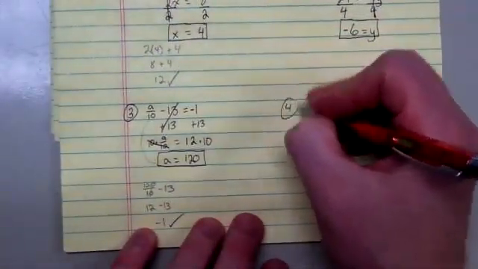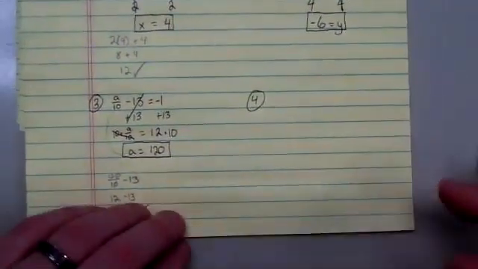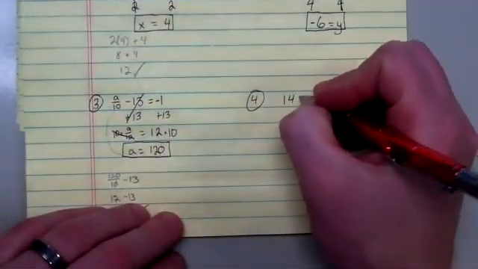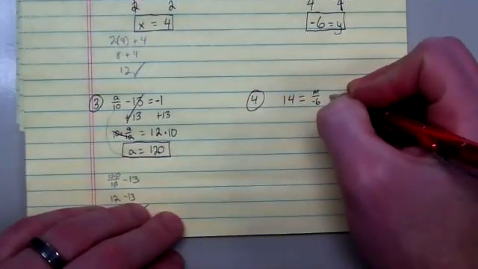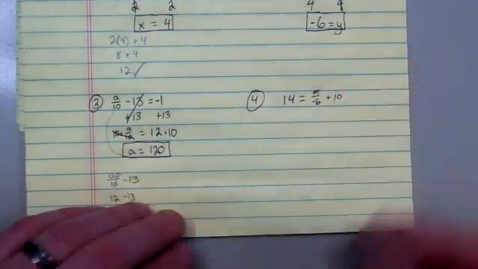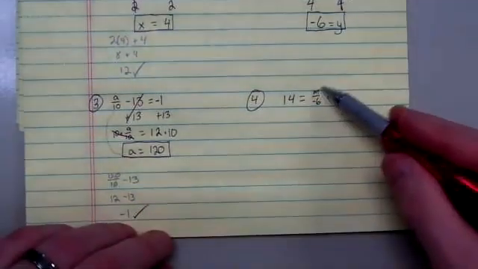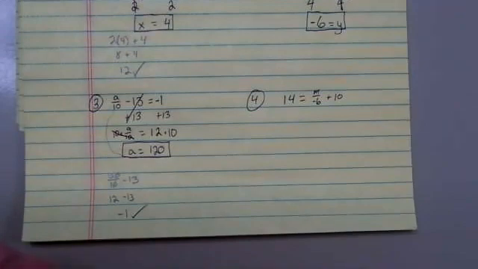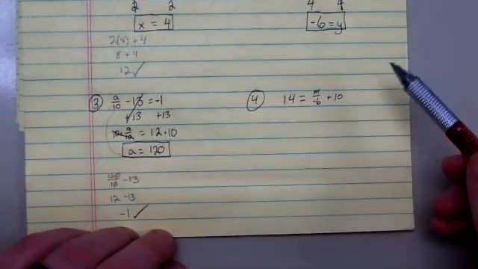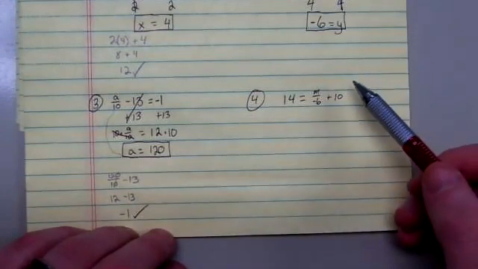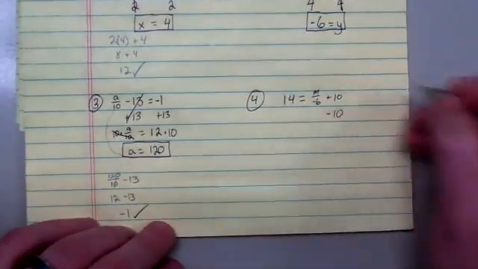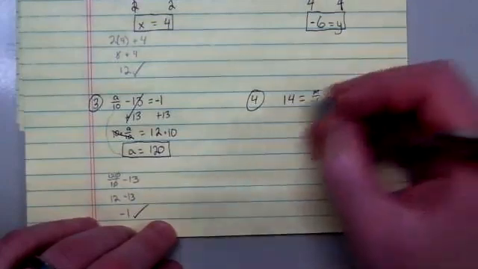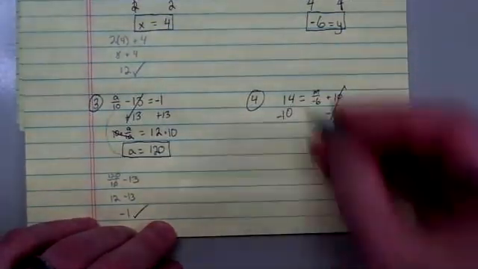Number 4. So we have 14 equals m divided by negative 6 plus 10. So we want to get m by itself. It happened to be on the right side of the equal sign this time. So now I want to move everything to the left side. First step, I do addition, subtraction, get rid of it. And hey, look, I see an adding 10. So I want to get rid of that adding 10. I'm going to subtract 10. Boom, those go away.